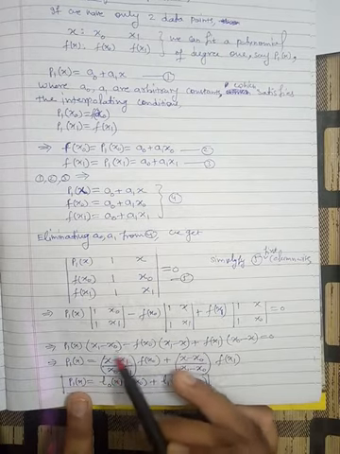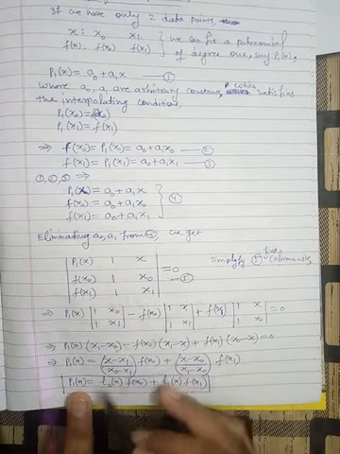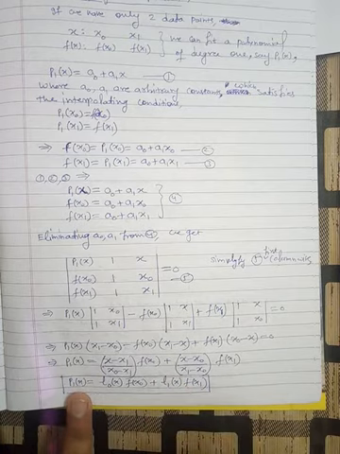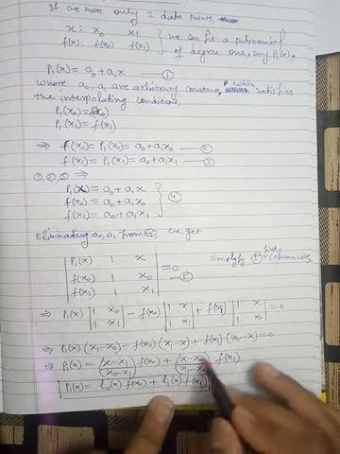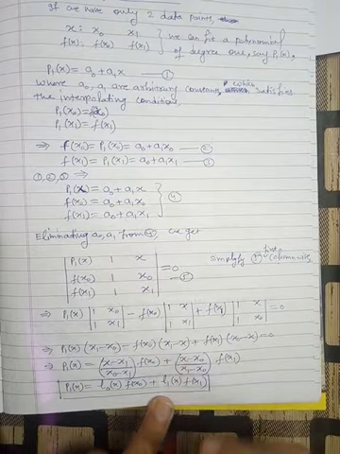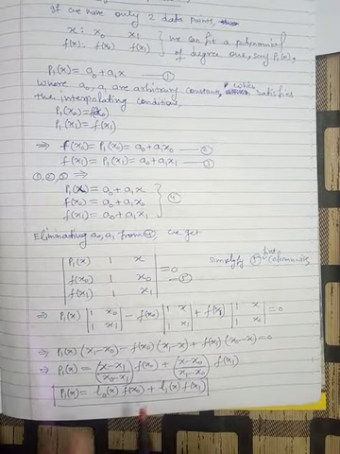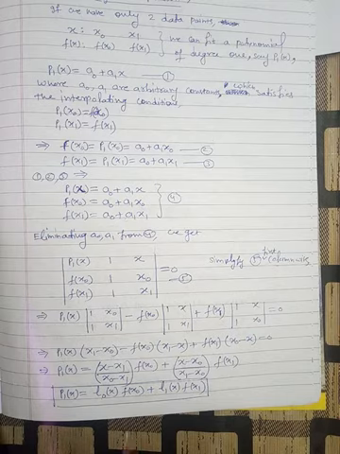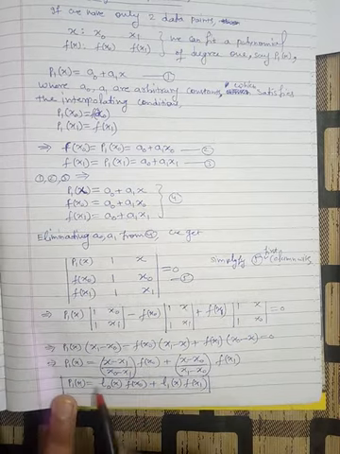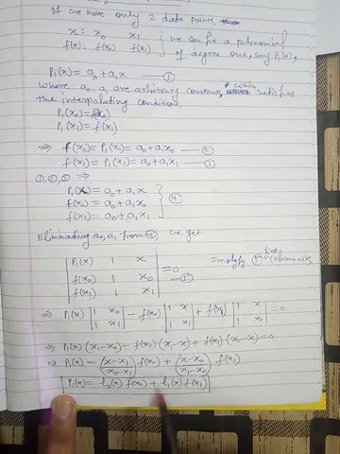So this is nothing but a linear polynomial denoted by L0(x). Similarly, this quantity is a linear polynomial in x, denoted by L1(x). L0 and L1 are both known as Lagrange's fundamental polynomials. So p1(x) is L0(x) times f(x0) plus L1(x) times f(x1).